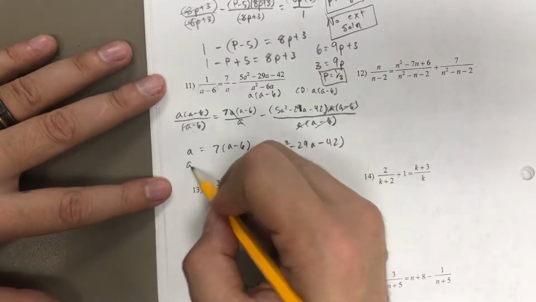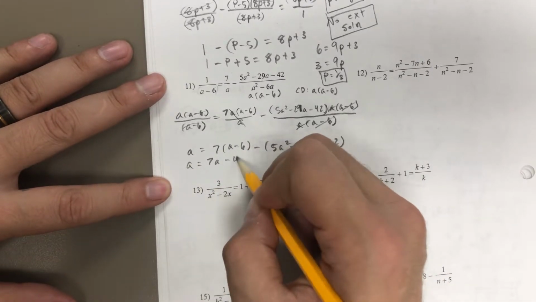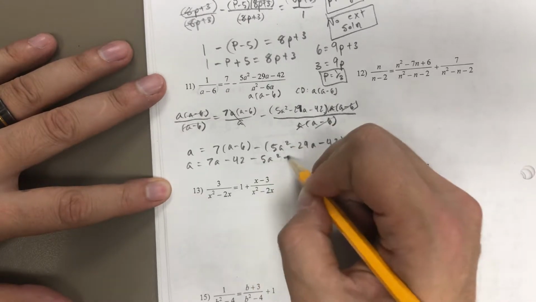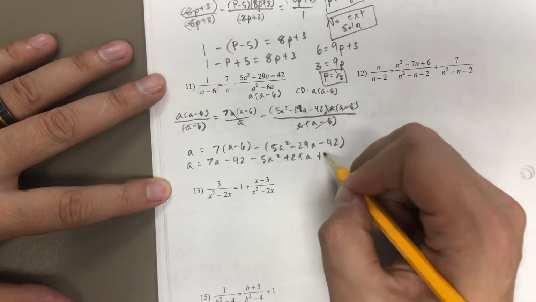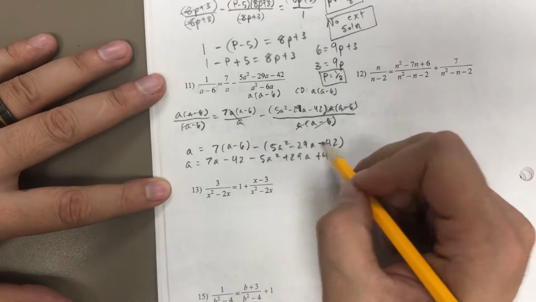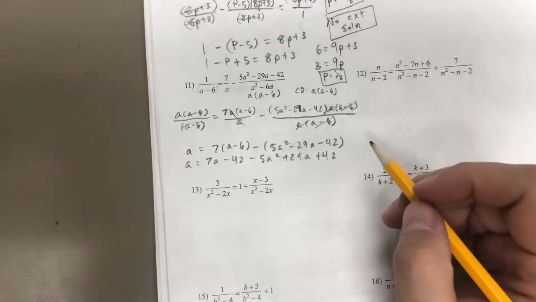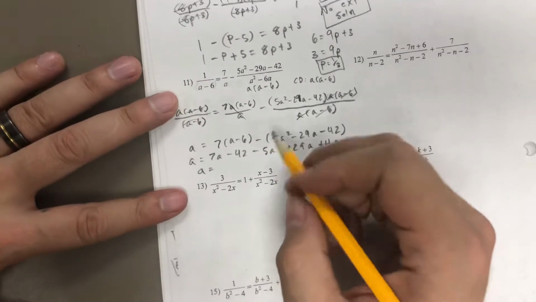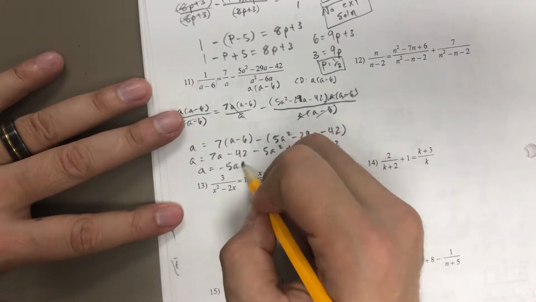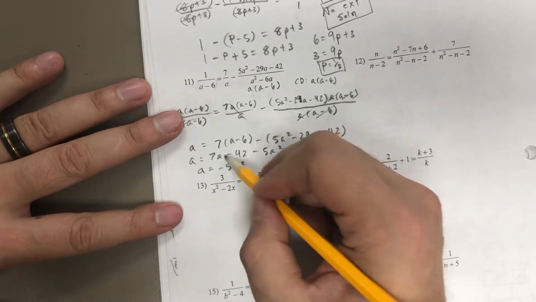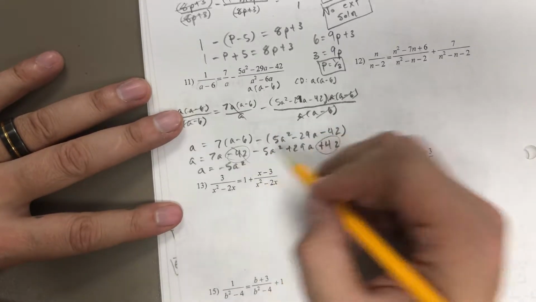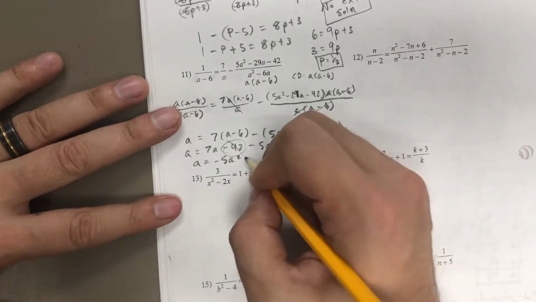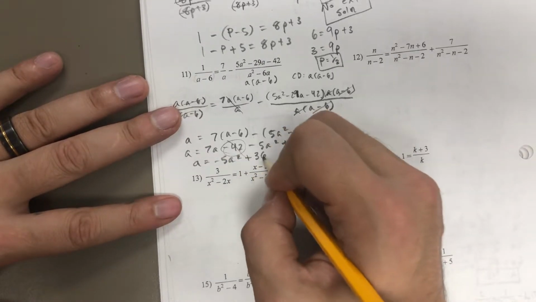Distribute the 7 in there. A is equal to 7a minus 42. Distribute the negative in there. Negative 5a squared plus 29a plus 42, because the negative changes all the signs in here. Now, combine like terms. Let's see what we have. So a is equal to, and then we have a negative 5a squared, and then negative 42 and 42. Those just cancel out because they add up to 0. And then 29a and 7a adds up to 36a, so plus 36a.